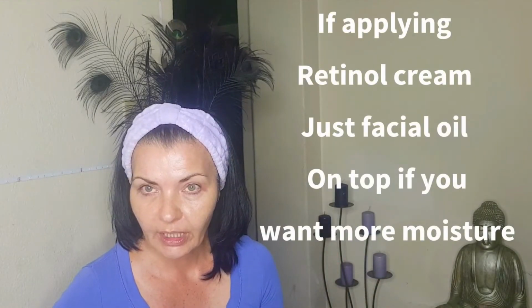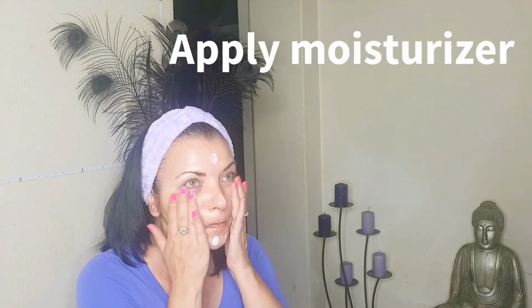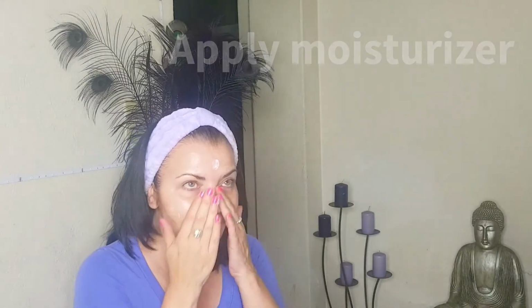And then once you've applied your serum, you can straight away apply your moisturiser, just to seal in the retinol. And if you feel that the retinoid is too drying on your skin, you can also, as a last step, put your facial oil on. But the thing to remember is you always apply it on dry skin.